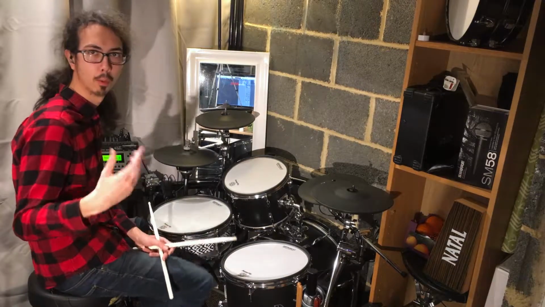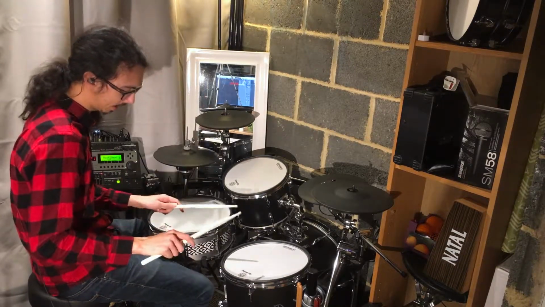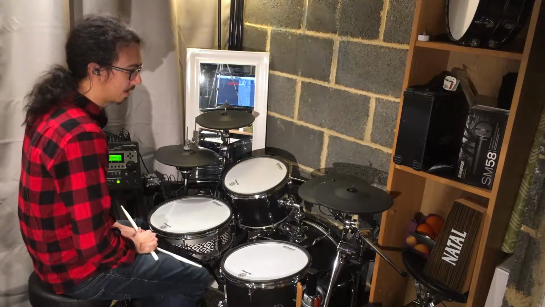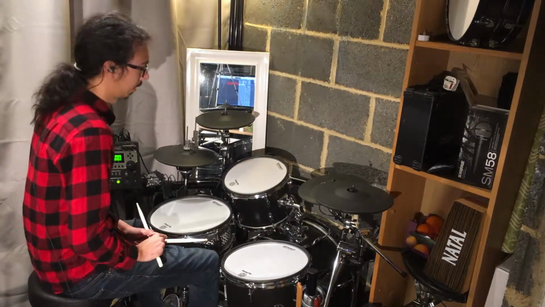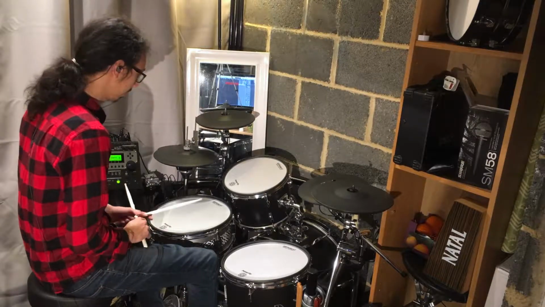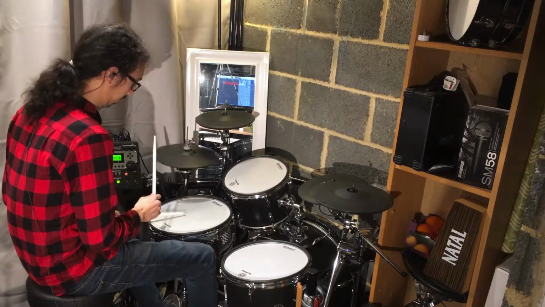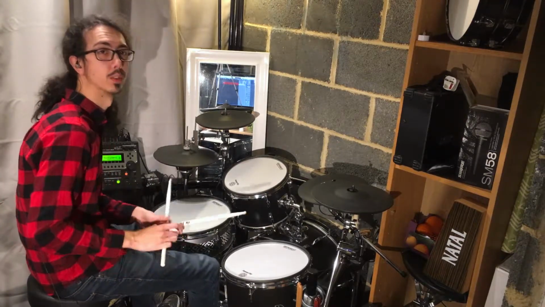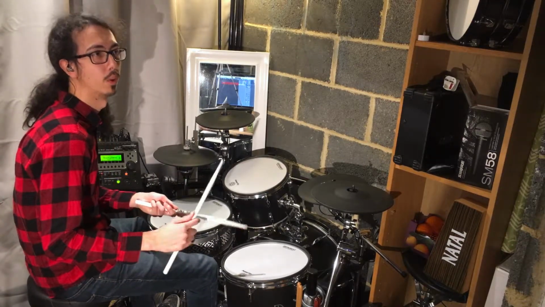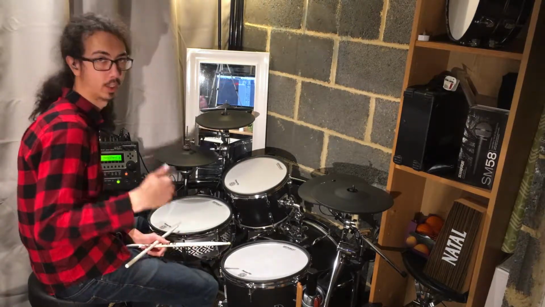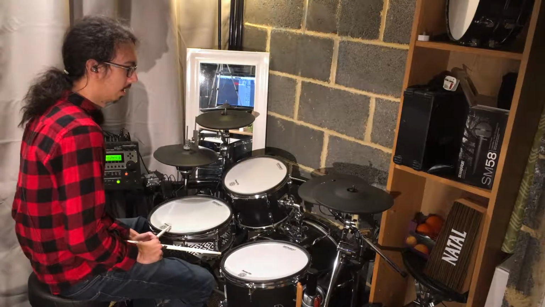If you are a bit more of a beginner and your single stroke roll is not quite steady just yet, then you can just play the eighth notes. So I'll show you how that sounds. That is 1, 2, 3, and 4, and that is also fine if you just want to get it playing to the song.